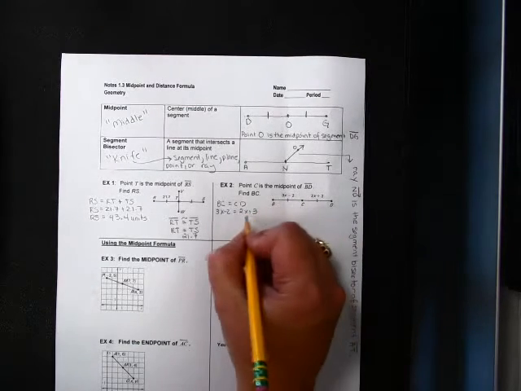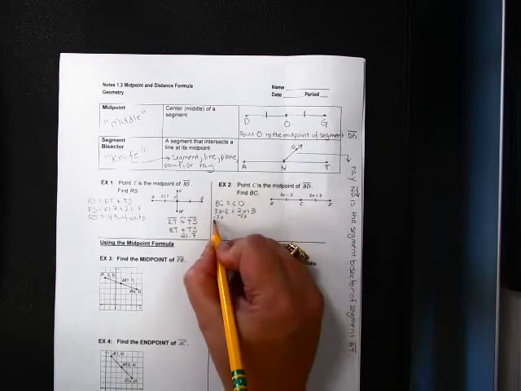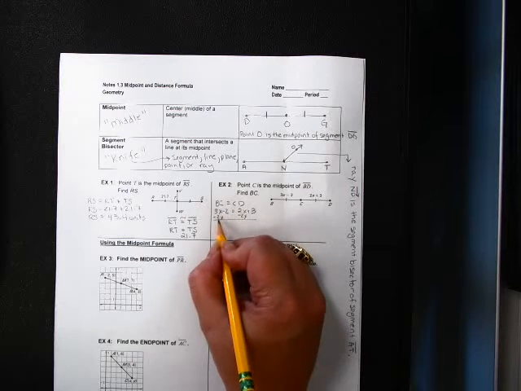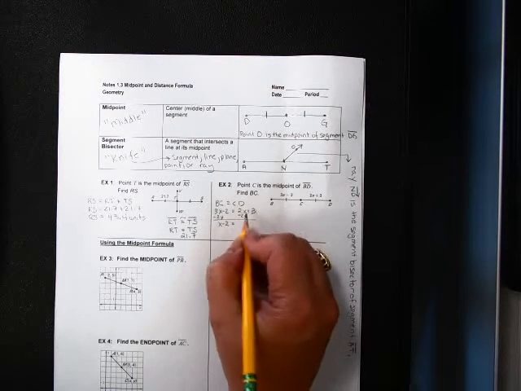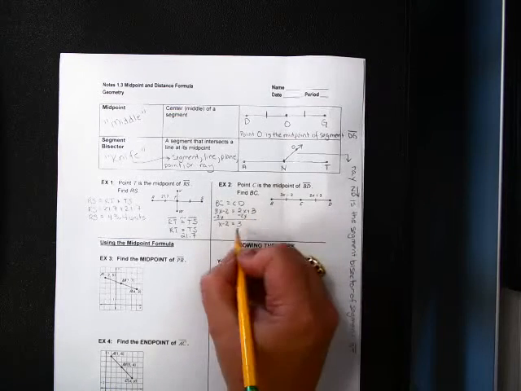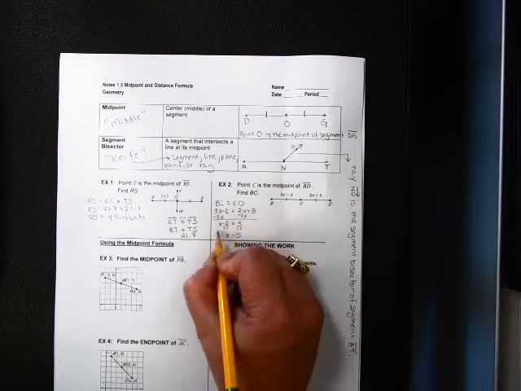So I'm going to subtract 2x from both sides. When I simplify the left-hand side, I'm going to get x minus 2. When I simplify the right, I get 3. Now I'm going to add 2 to both sides, and I get x equals 5.